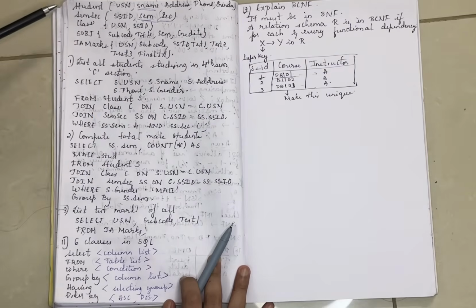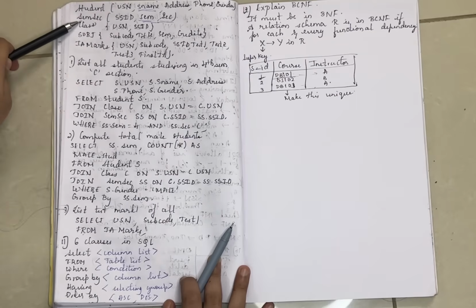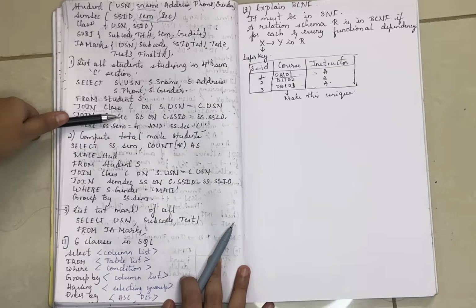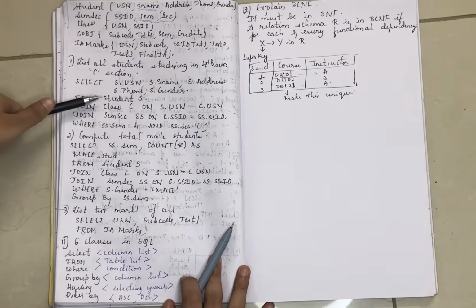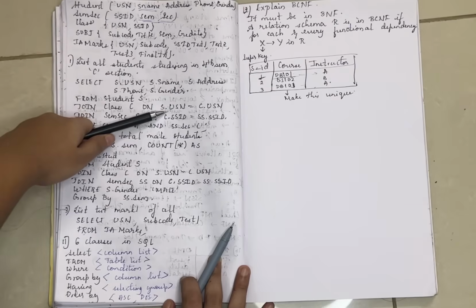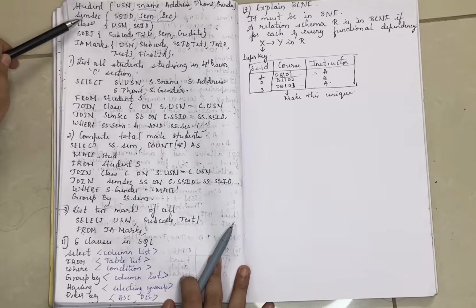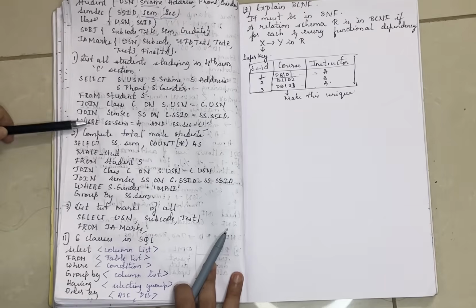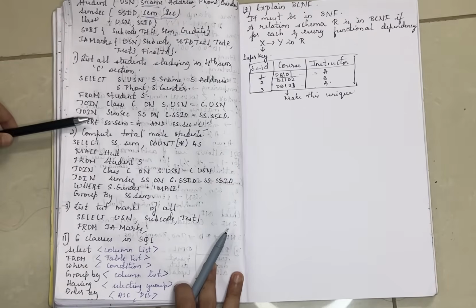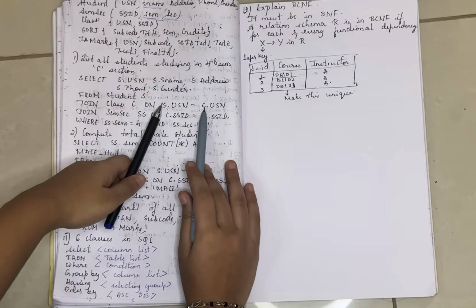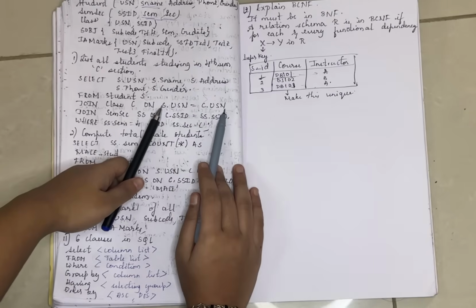That means we have to join student and sem section. So that is why we are joining student and sem section. Also we have to join class and student USN, so class and student USN should also be joined. Just go with the syntax, it is simple. If you want to combine two tables, this is the class table and this is the student table, we have to combine on USN.